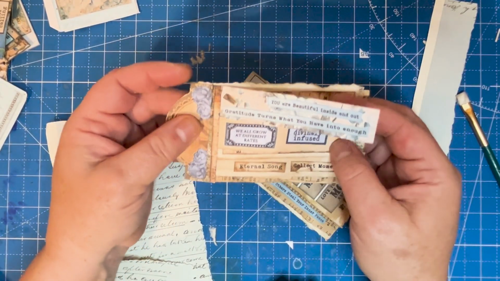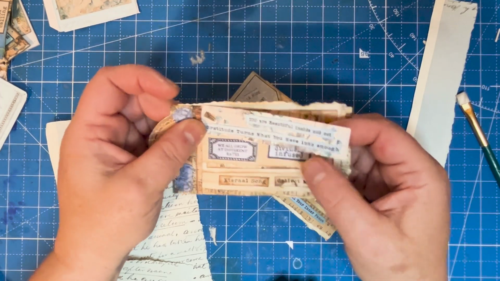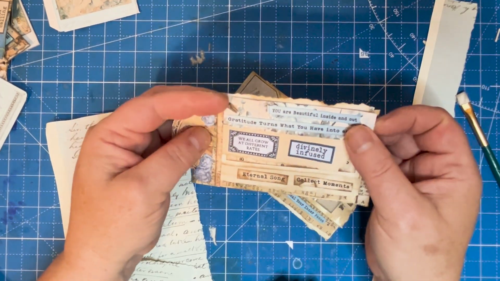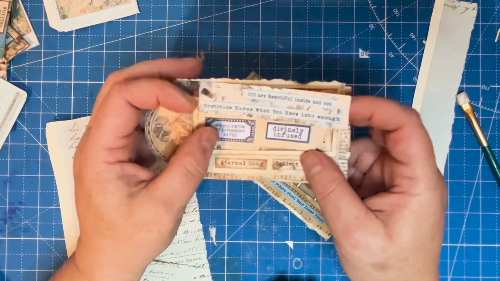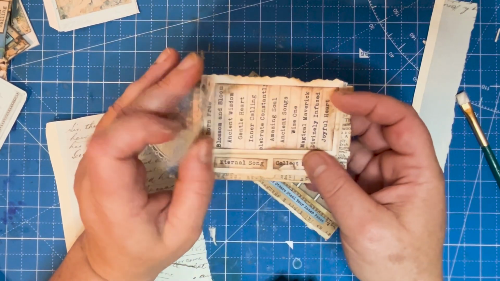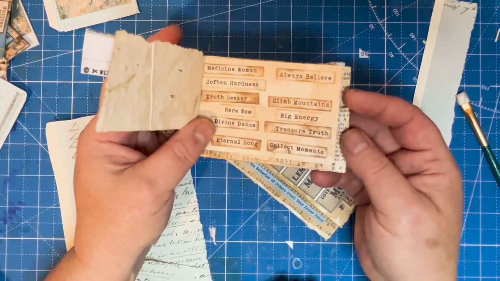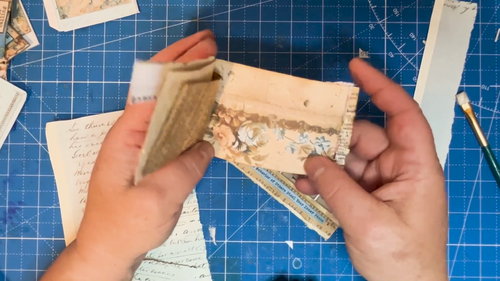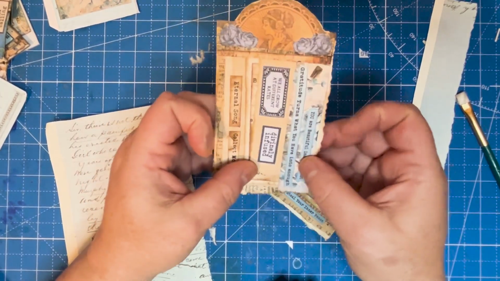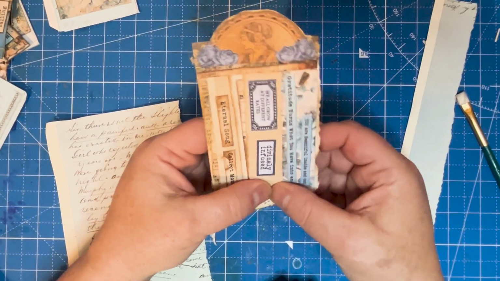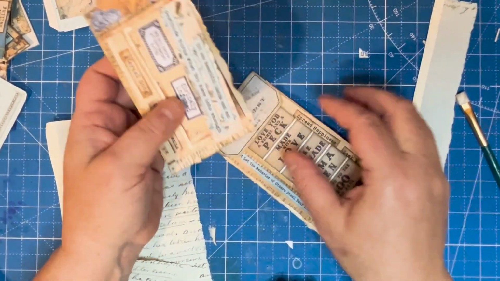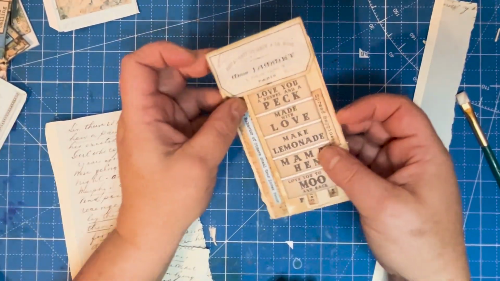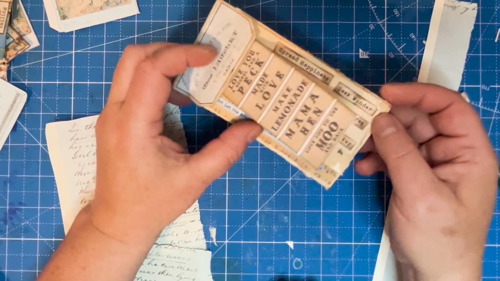But these could be like a notebook. You could also make a matchbook with these in them, but they're just like the sentiments ready to go to kind of cut out and put in your journal, or the journal that's being gifted or purchased or whatever. And then the ephemera is tucked into a pocket. Here's another example.